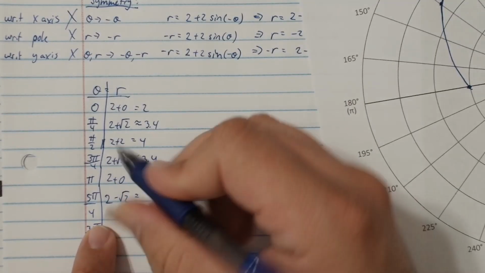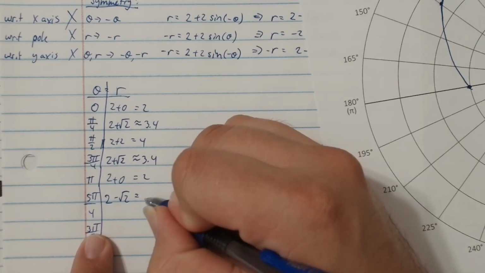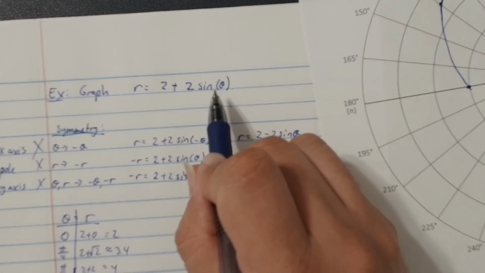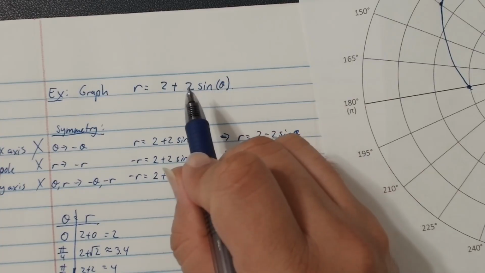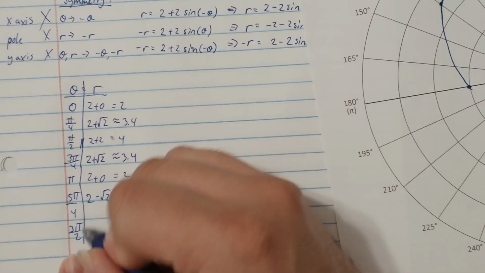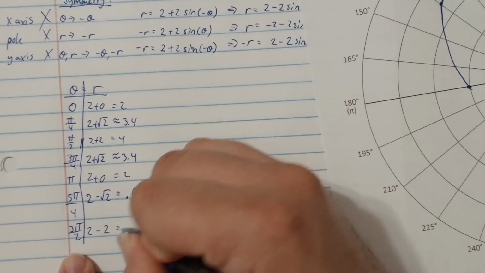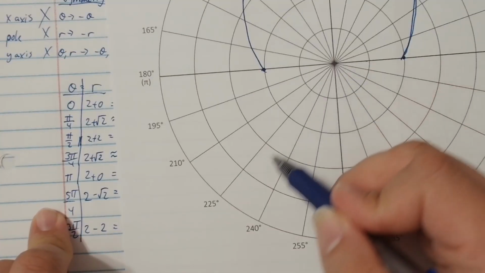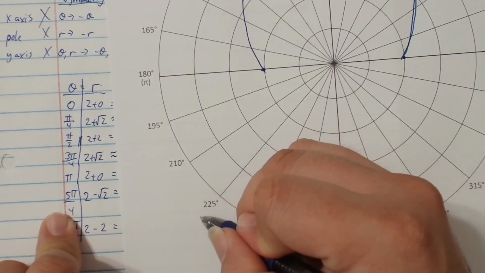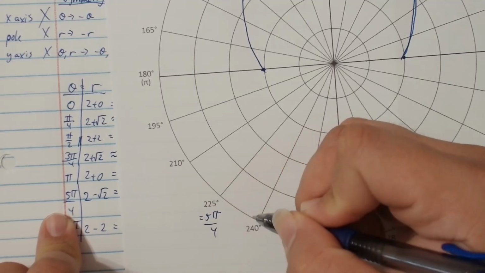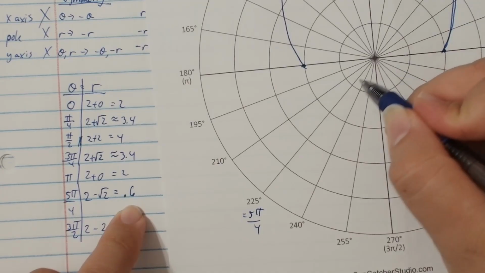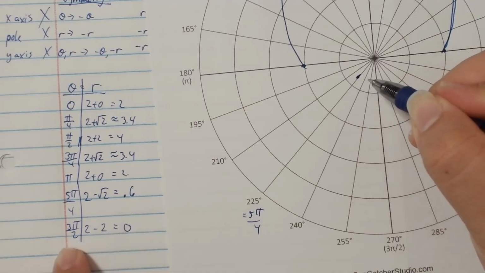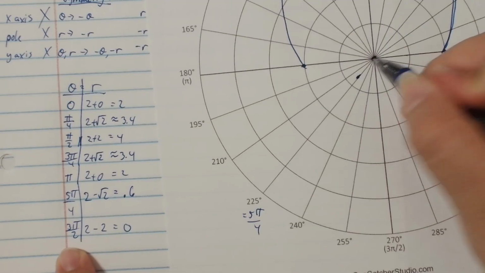So 2 minus root 2, that's about 2 minus 1.4, that's about 0.6. And then sine of 3 pi over 2, that's negative 1. Negative 1 times 2 is negative 2. So I have 2 plus a negative 2, 2 minus 2, that's 0. So if I'm facing this way, right here, to 225 degrees, that's the same as saying 5 pi fourths radians. We're going to go forward 0.6, so not even all the way to the first ring. Maybe right about here. And if I'm facing straight down, I don't go anywhere. I'm at the pole.